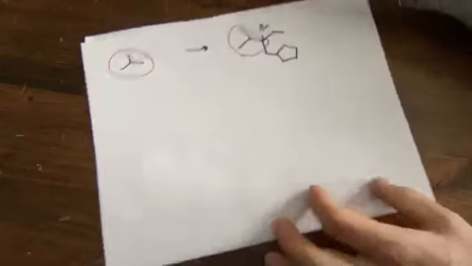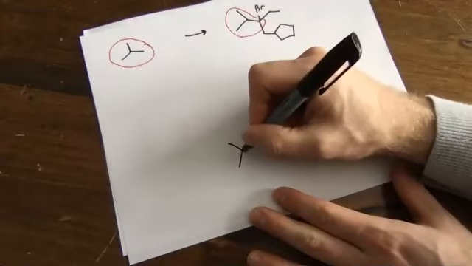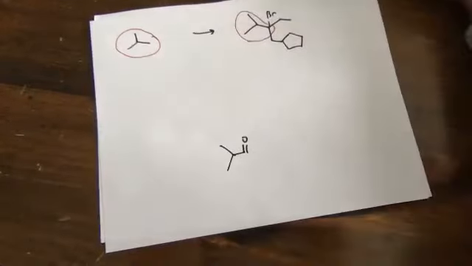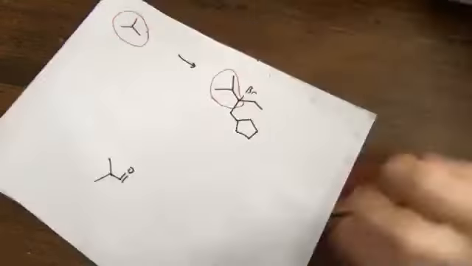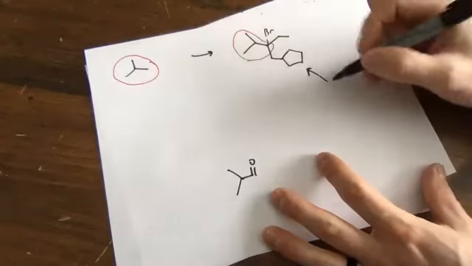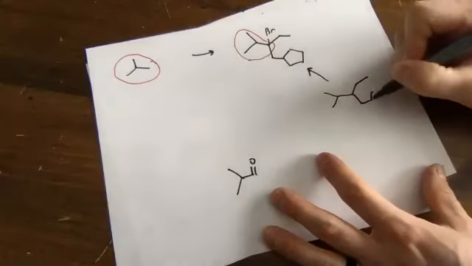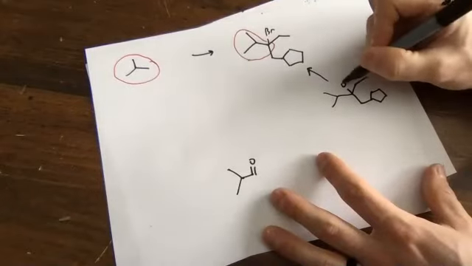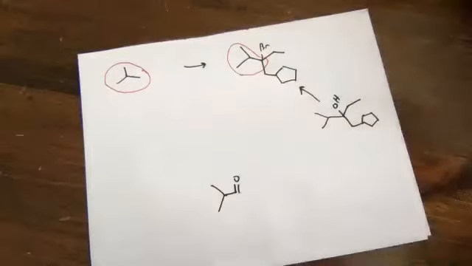So at some point in my synthesis, I'm going to need this in order to add these two groups. And then from there, I'm probably going to get this with an alcohol on it. Oops. So kind of just working in backward pieces. And then from these points, I can kind of try to connect the synthesis.